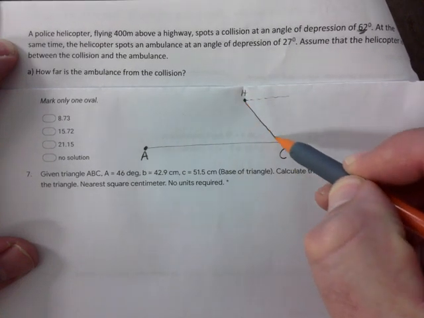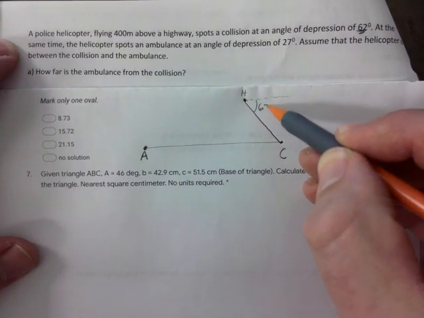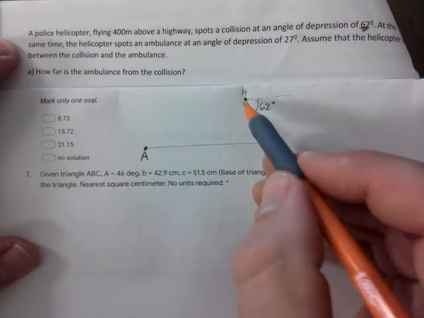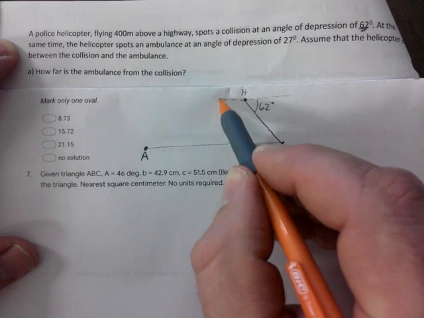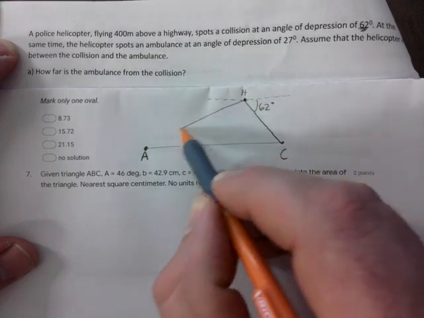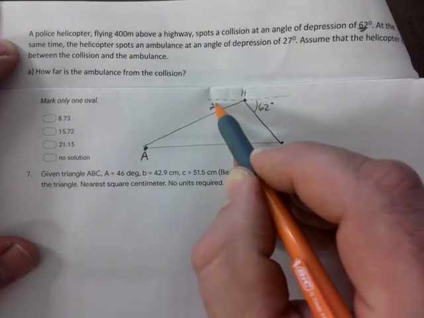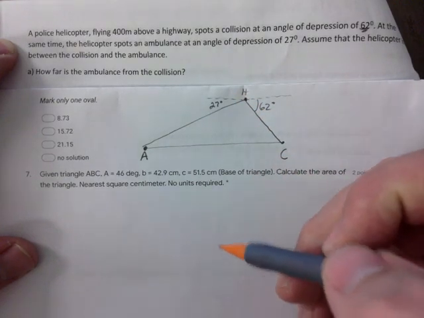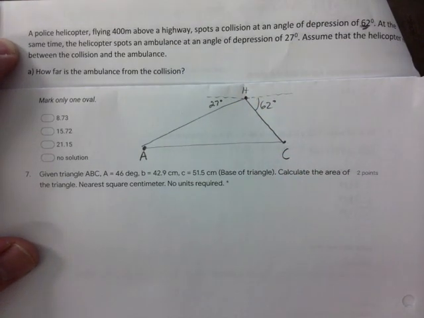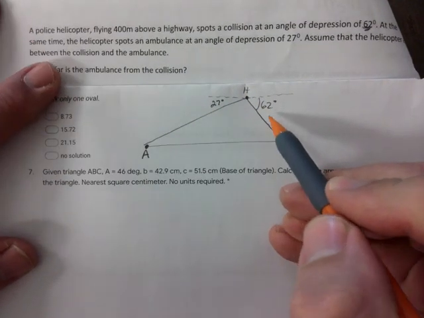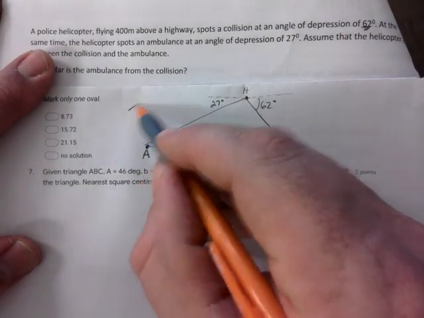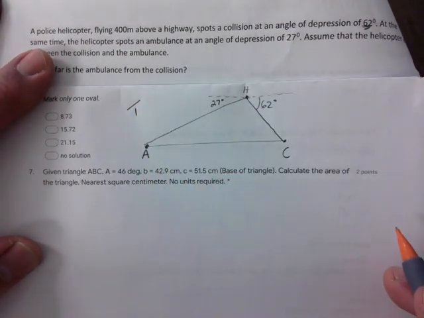It's 62 degrees down here. Whereas if you're looking at the ambulance, this is your horizontal, and your angle is not as sharp. It's 27 degrees. So that's what I would expect the 27 and 62 to be there. If you got that right, we'll give you 1 mark for the angles being in the correct place.